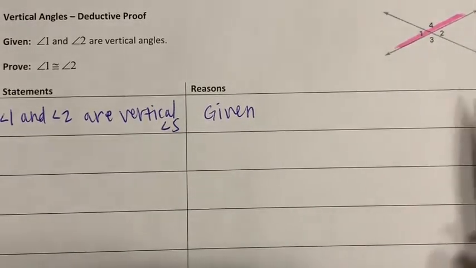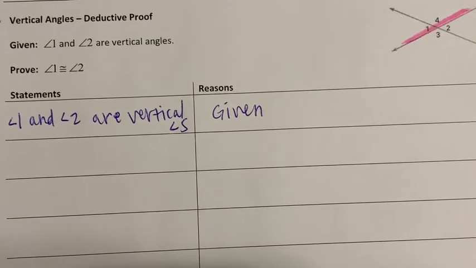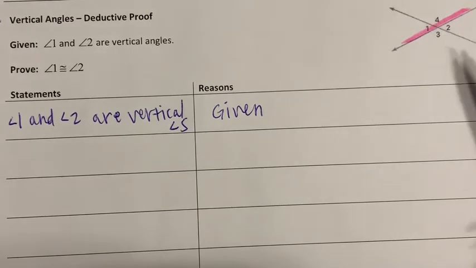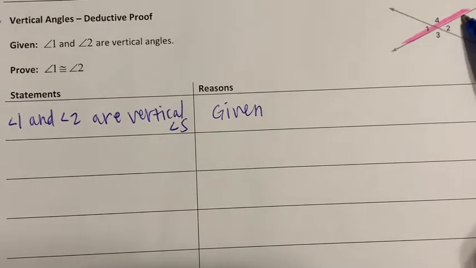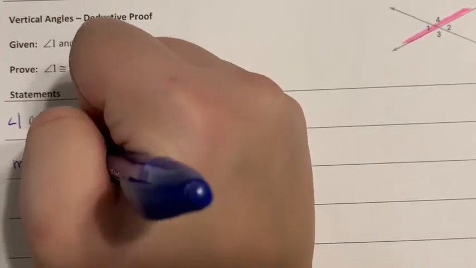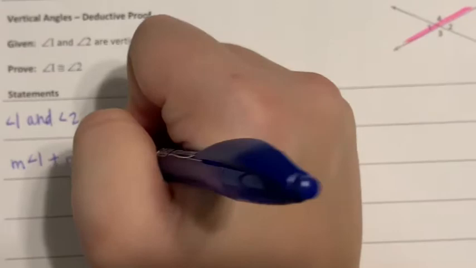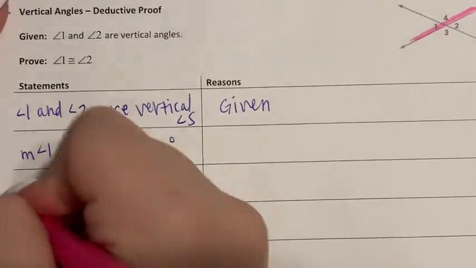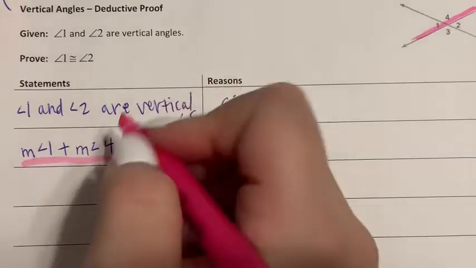So I'm going to say that the measure of angle 1 plus the measure of angle 4 is equal to 180 degrees. And these are the 2 angles that I just underlined in pink.